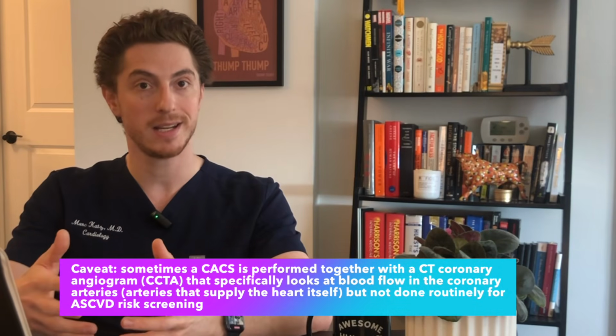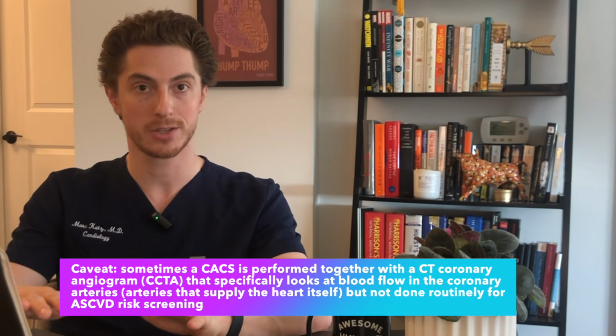On the other side of things, a score greater than 400 is severely abnormal. In some of these patients, even if you're asymptomatic, without limiting chest pain or shortness of breath, your doctor, after further conversation with you, might still order another test, like a stress test, to see if those large areas of calcification are actually flow limiting or decreasing the amount of blood that gets through that artery. That information we can't see on a pure coronary artery calcium score.